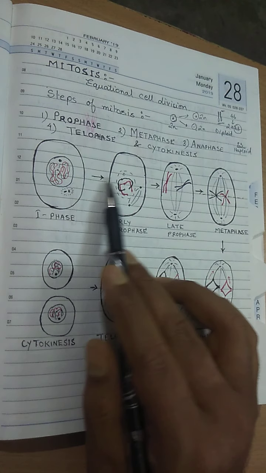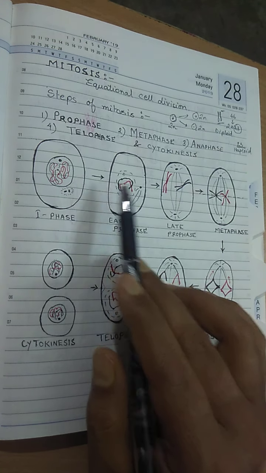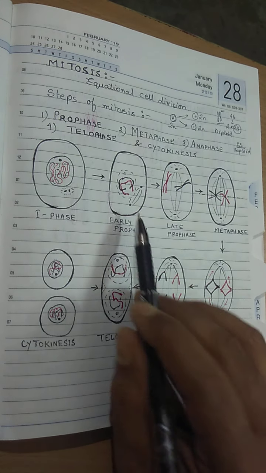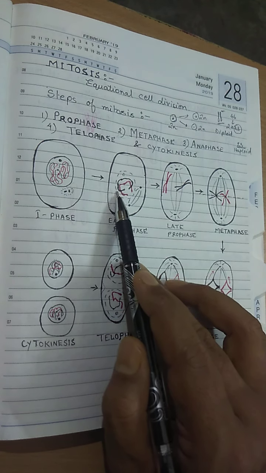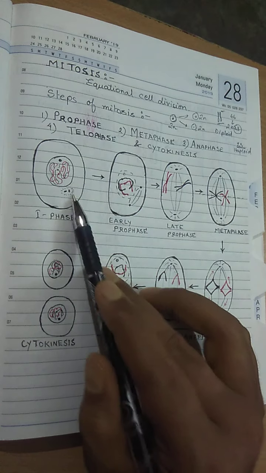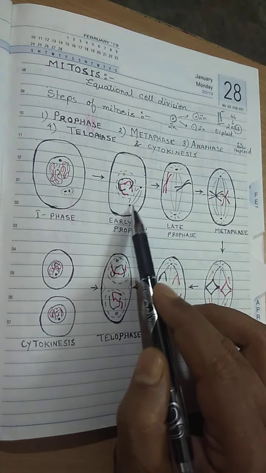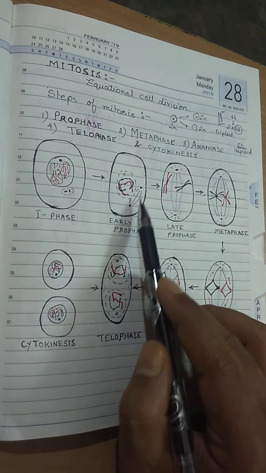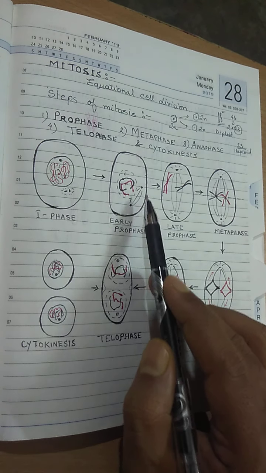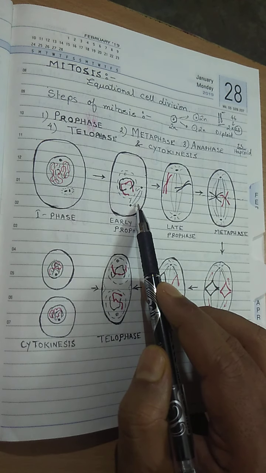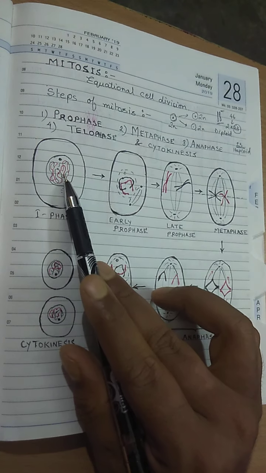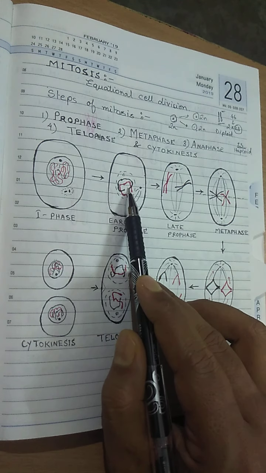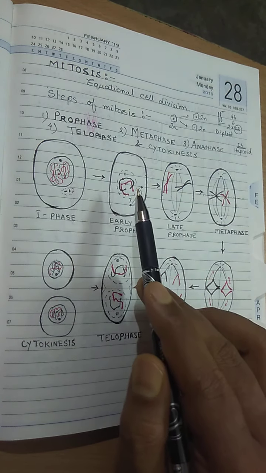Now after I phase, when the cell enters M phase, that means the cellular division phase, first it will enter into prophase. What happens in prophase? Slowly the nuclear membrane will start disappearing. The centrioles will start moving towards the two opposite poles, and as they start migrating towards the two opposite poles, between the centrioles you find that some fibers are being formed, and these fibers are spindle in shape. That's why they are called spindle fibers. And what happens to the chromatin fibers? The chromatin fibers start condensing. As the chromatin fibers condense, they are now regarded as chromosomes.